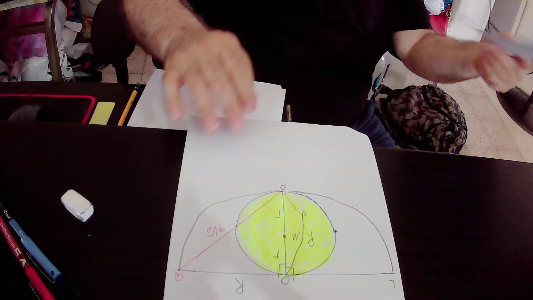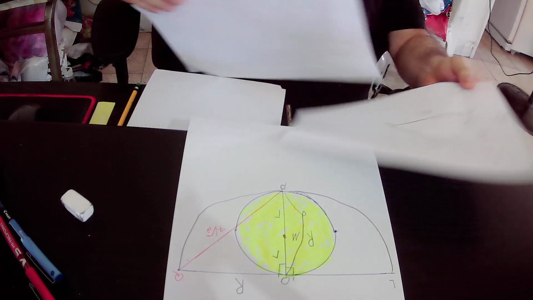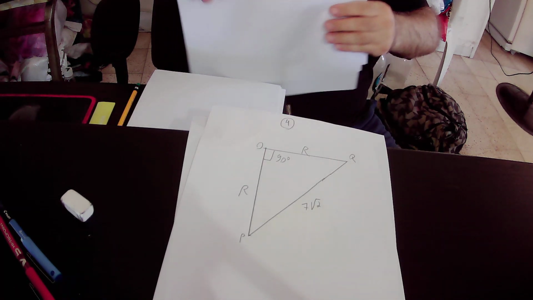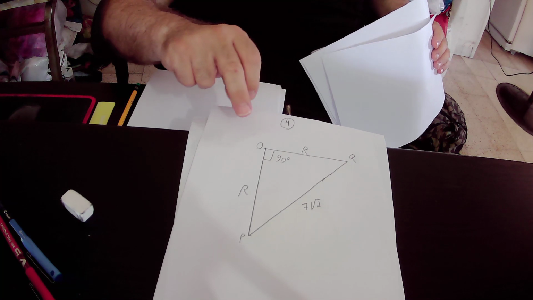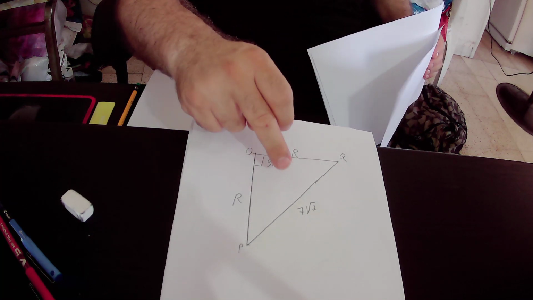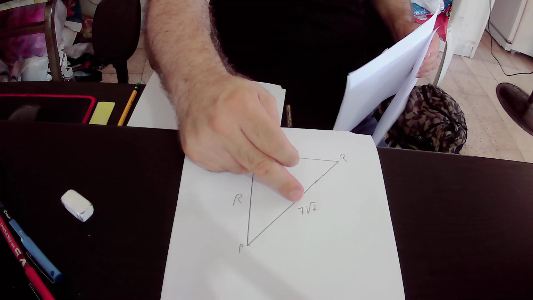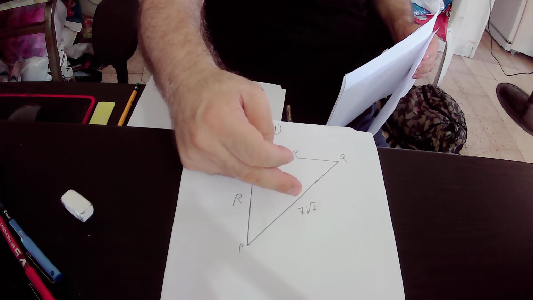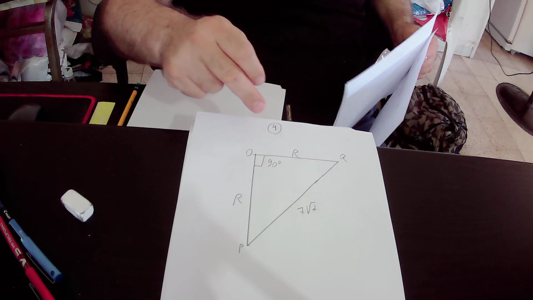So in this right triangle POQ, the square of the hypotenuse, that is to say 7 times root 2 squared, equals the sum of the squares of the perpendiculars.